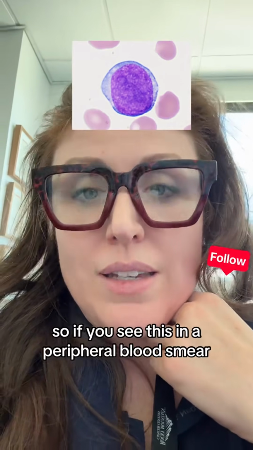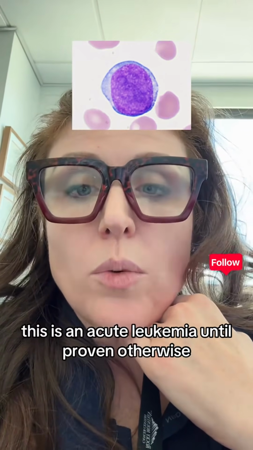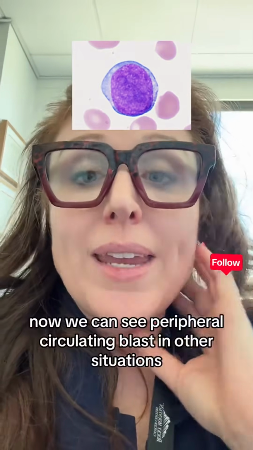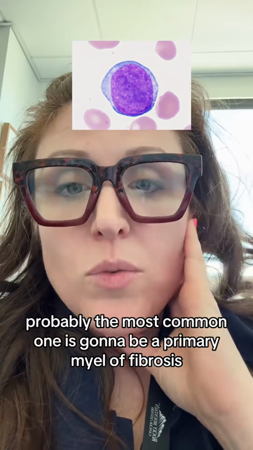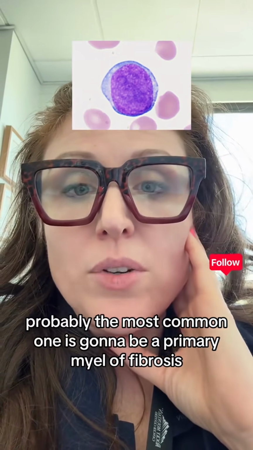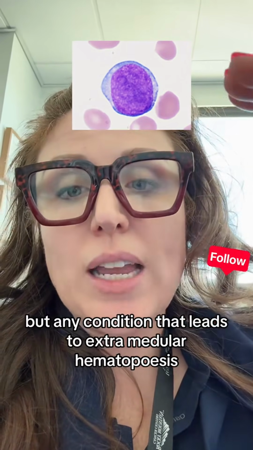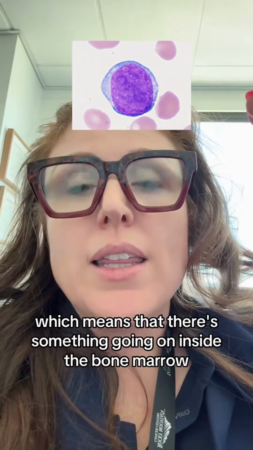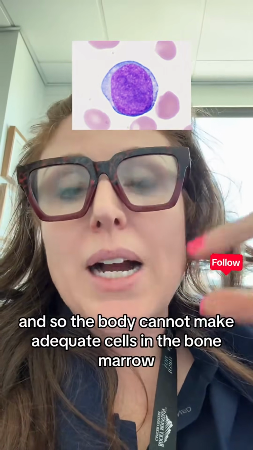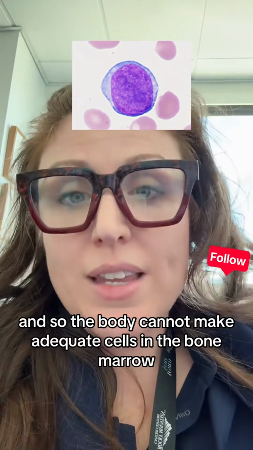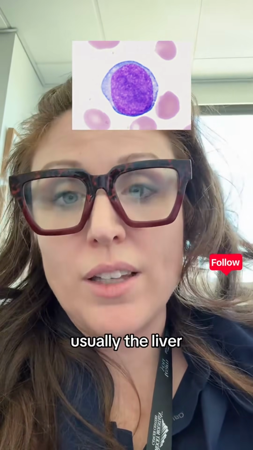So if you see this in a peripheral blood smear, this is an acute leukemia until proven otherwise. Now, we can see peripheral circulating blasts in other situations. Probably the most common one is going to be a primary myelofibrosis, but any condition that leads to extramedullary hematopoiesis, which means that there's something going on inside the bone marrow, and so the body cannot make adequate cells in the bone marrow, and so the body starts to produce blood in other organs, usually the liver.